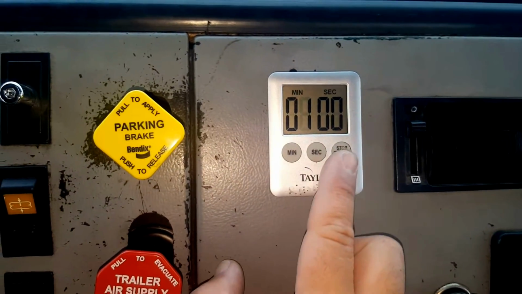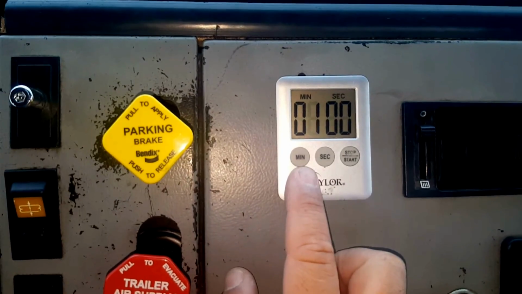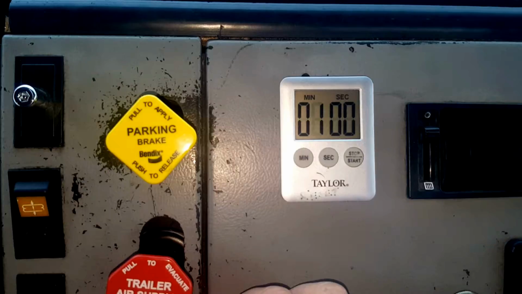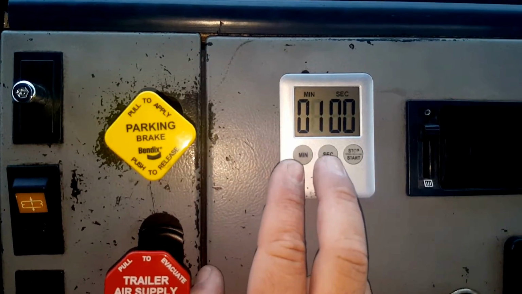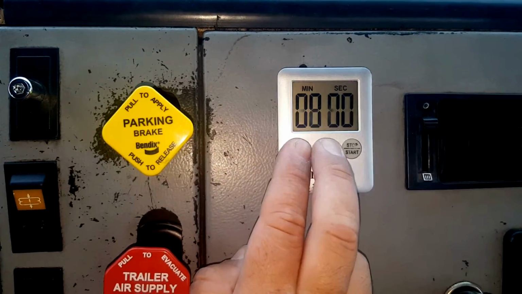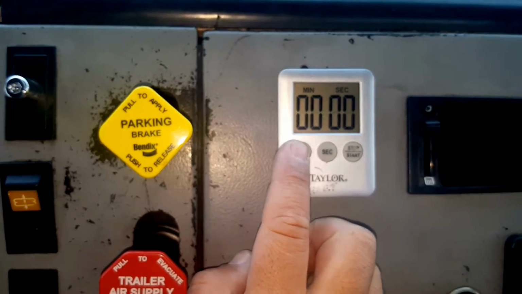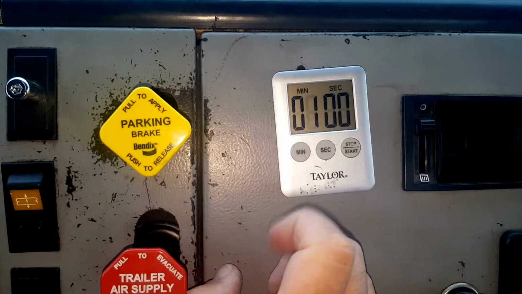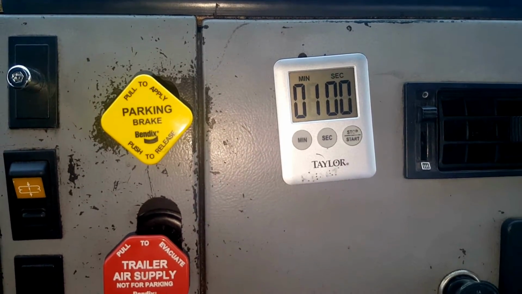Then we have our clock over here. We got our start, stop, second, minutes. Don't really worry about that too much. If you need to reset it for any reason, you're going to hit minute and second together. And then you're going to put minute back on the clock, and there you go. And then you hit start and off you go.